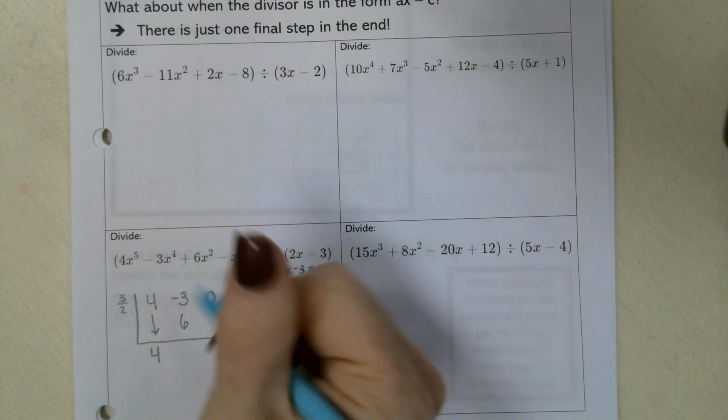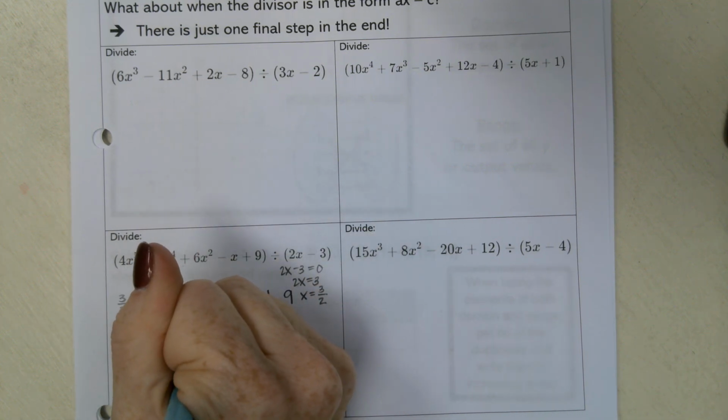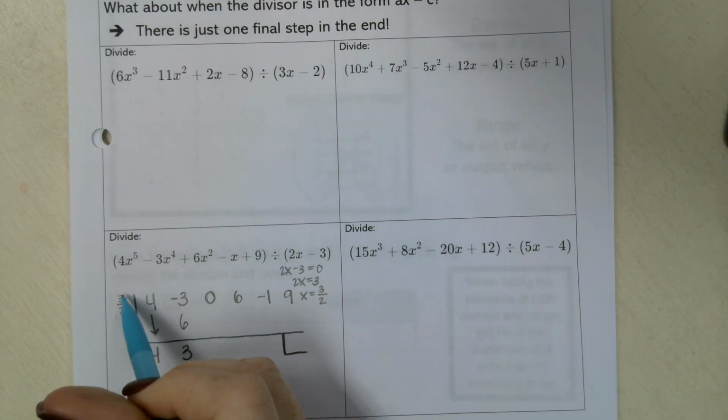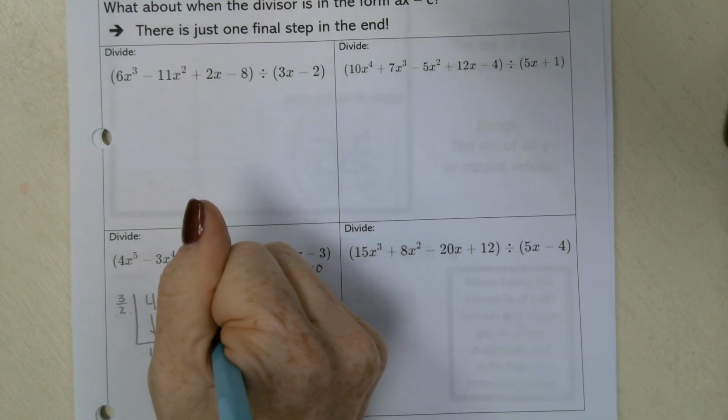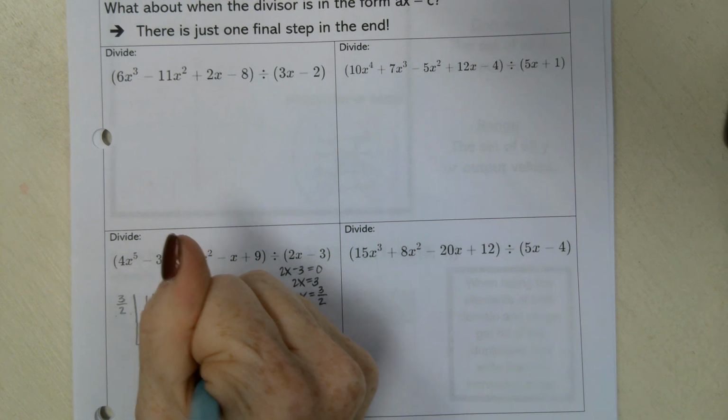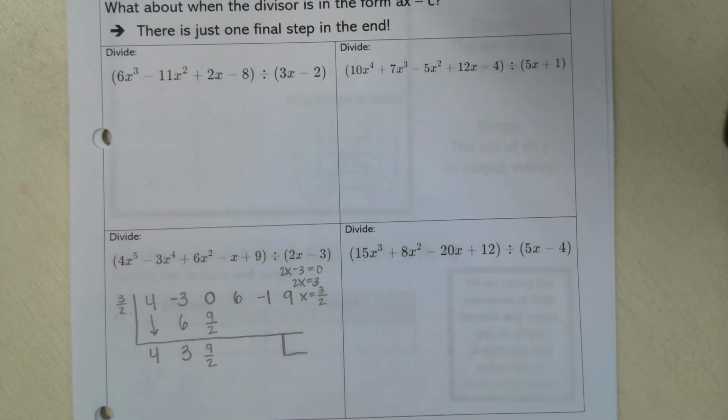So right here, that's going to give me 3. Okay? Well, 3 times 3 halves. Unfortunately, that's going to give me a fraction of 9 halves. But when I add that, I still get 9 halves. Fractions are not wrong, friends.